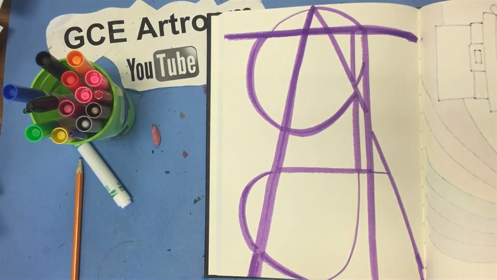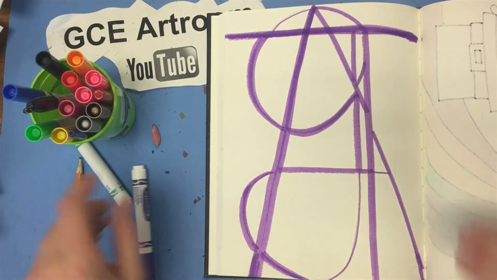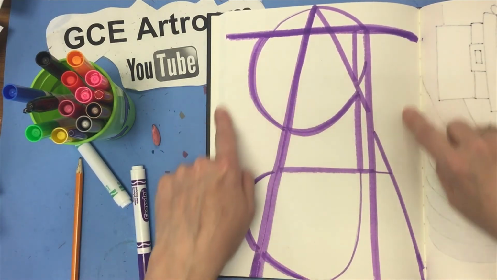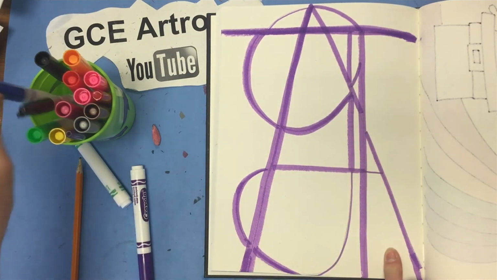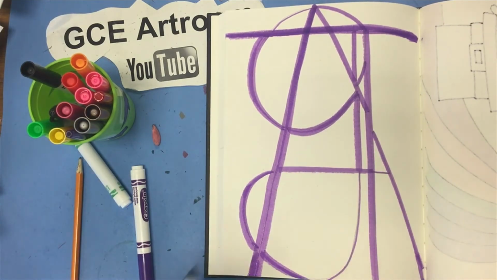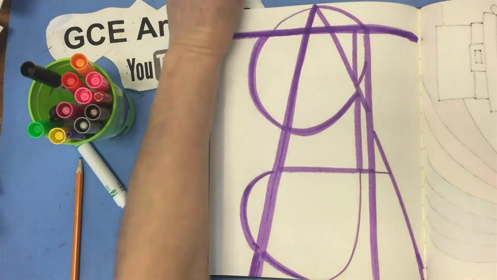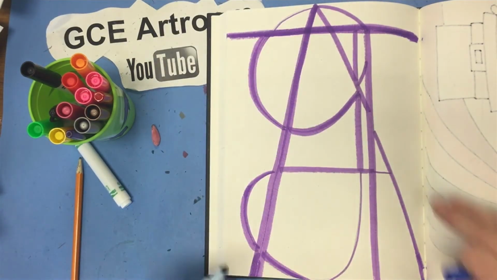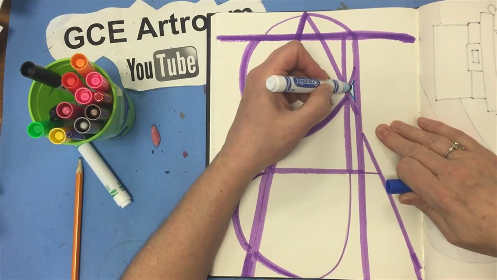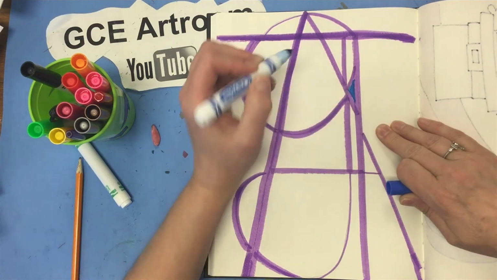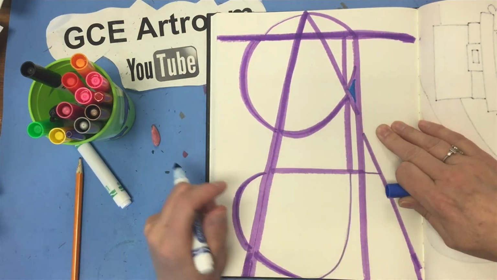There. Ah, check that out. Ooh, I like that. Now, once you have your design done, start looking for the new shapes that you have. This is pretty big. I might break that up a little bit. I might not. Don't use purple again. Take that purple, set it off to the side, because you are not going to use purple again, but you're going to use every other color that you want, and fill in your brand new spaces.